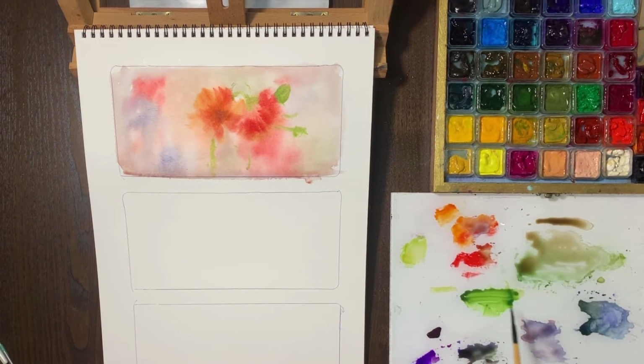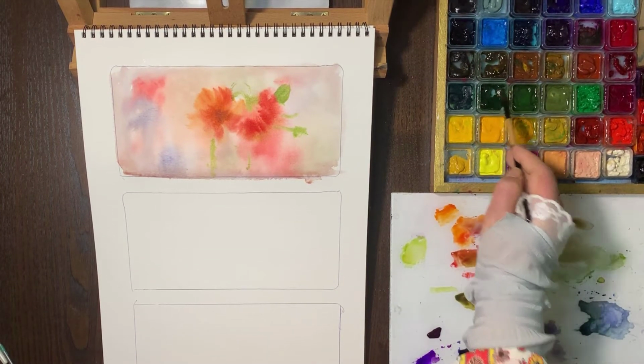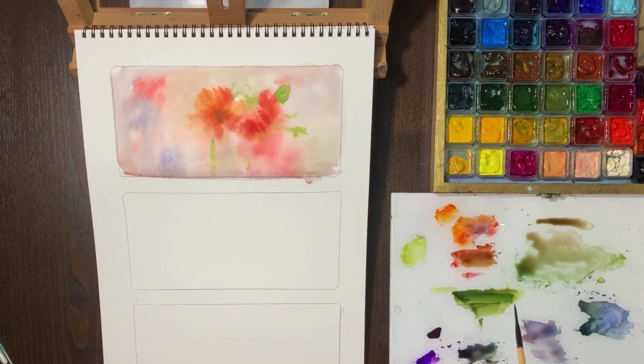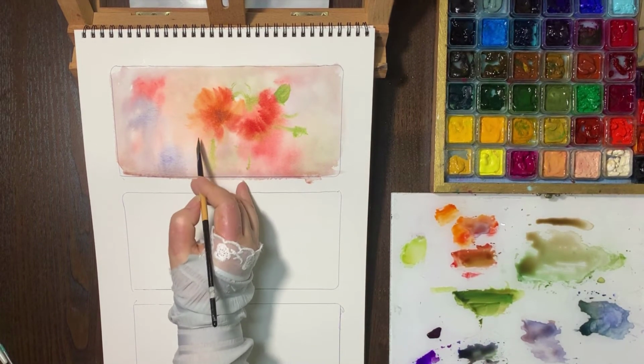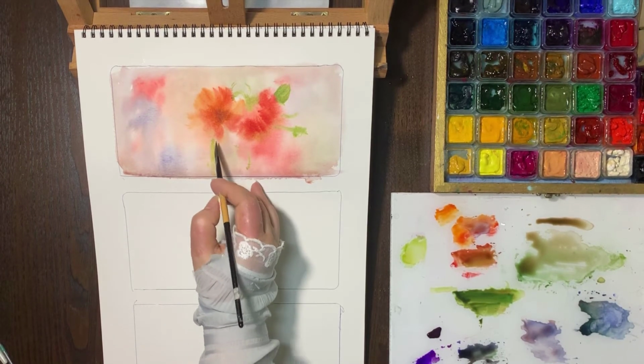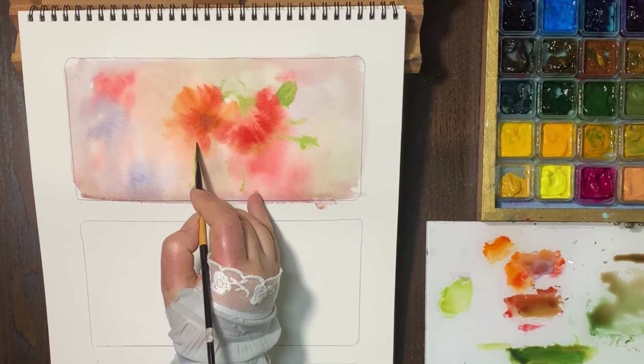so I just dry my brush and use thicker color, which is neutral green, or I can mix it with burnt umber. Hooker's green plus burnt umber. Okay, I'm just going to adjust the background, and now I need to do negative painting like this.